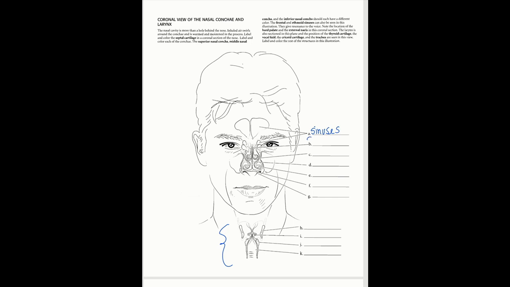B, we're looking at our superior nasal concha, which we spoke about in our last diagram. For C, we have our middle nasal concha. And I'm going to jump down to E, which is our inferior nasal concha.